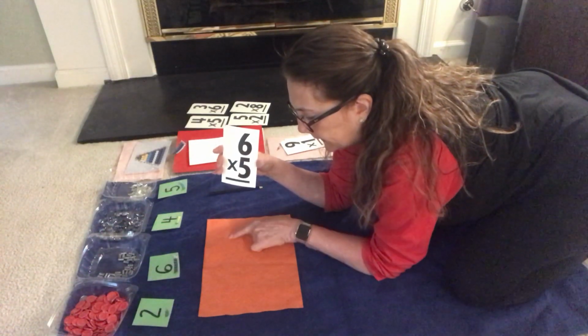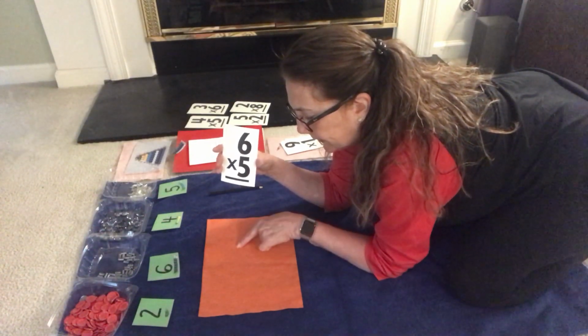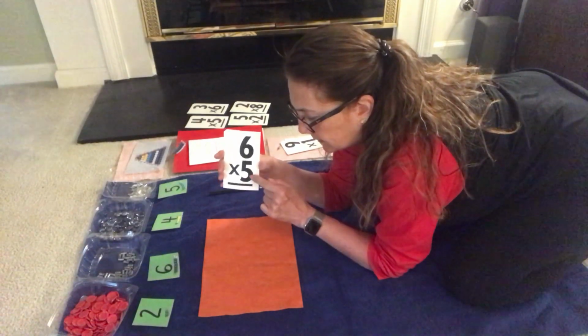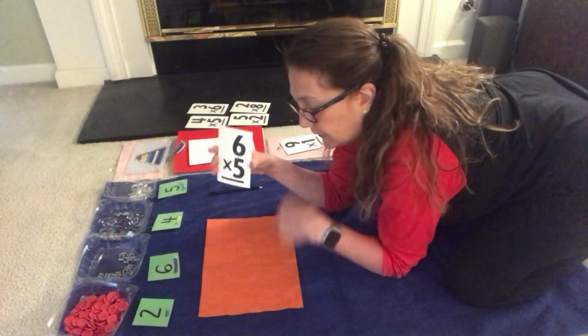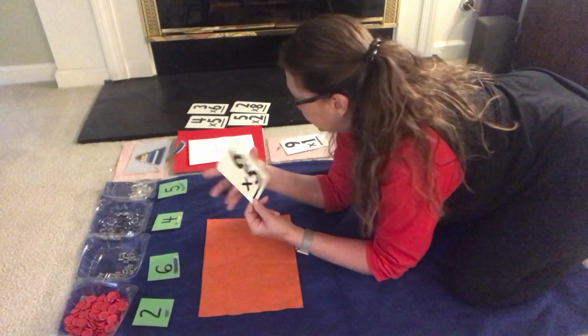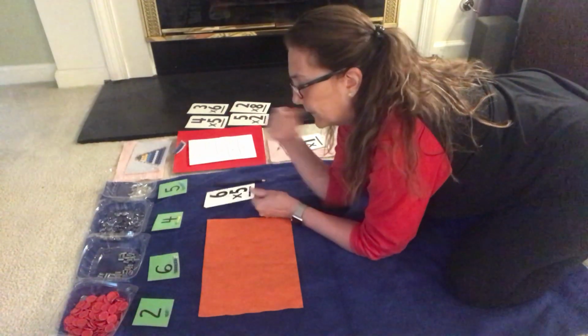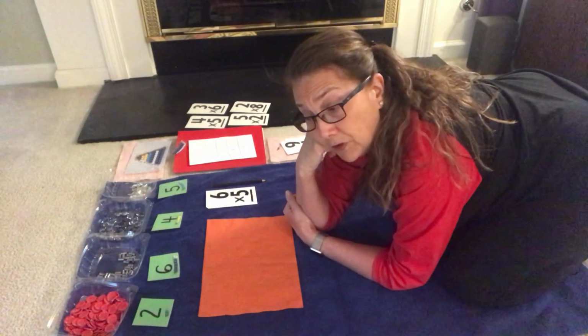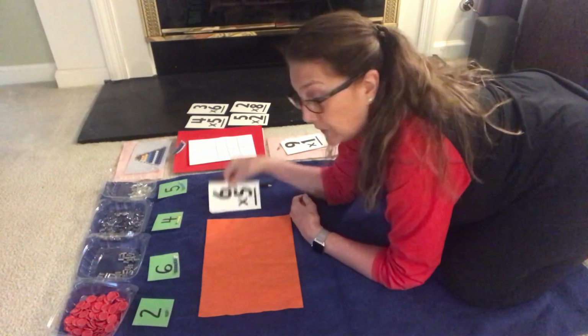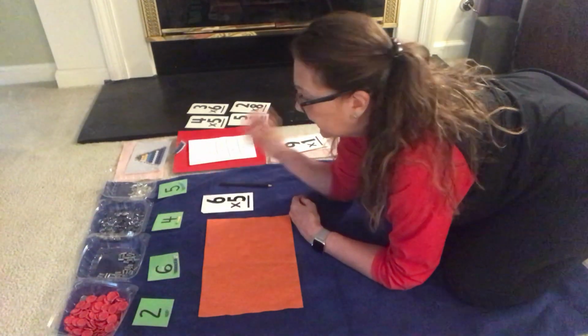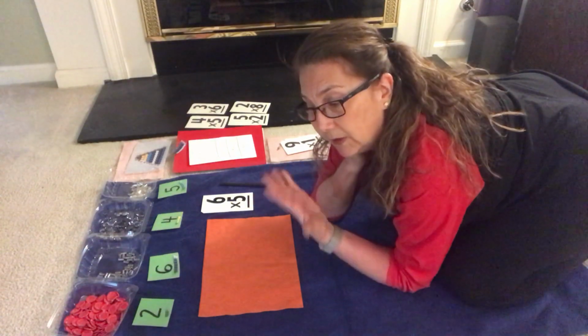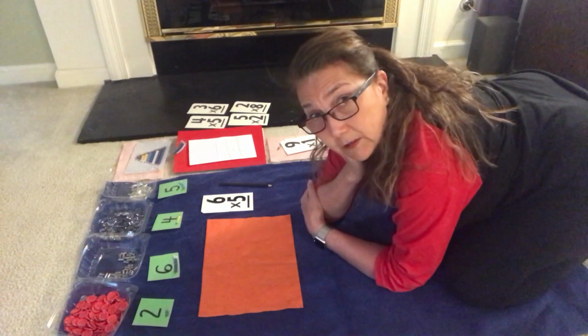And you're going to put 6 and 6 again and 6 again until you get 5 of them. Then you're going to count them and see what your answer is and write it down. You can make up your own equations. Right now you have one that you can do on your own, and you're welcome to do any equations that you like.